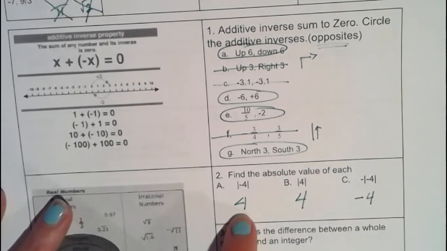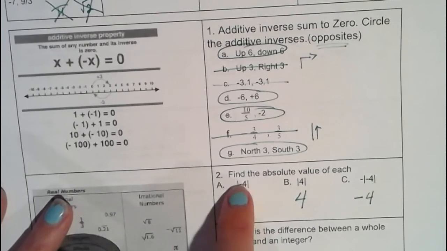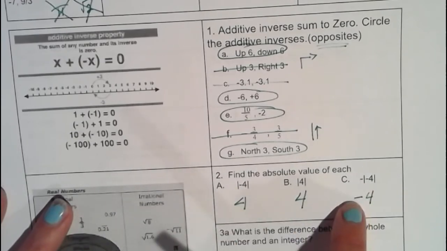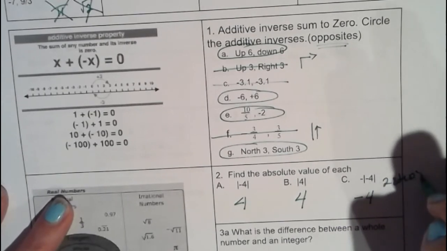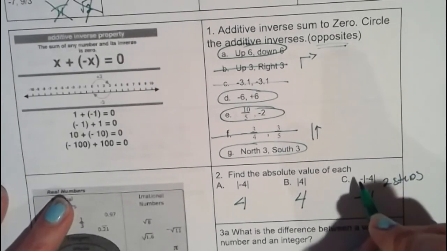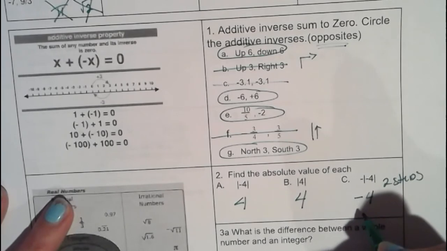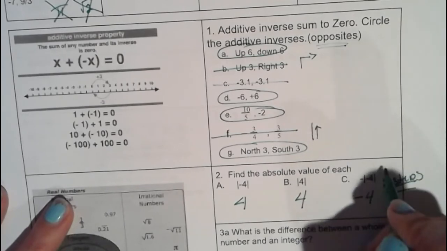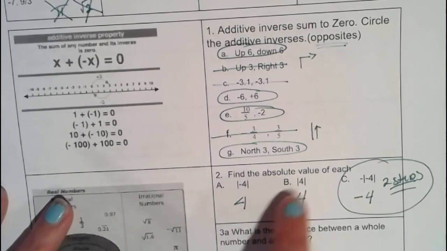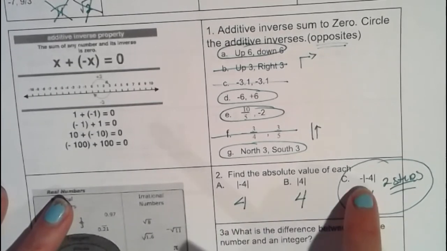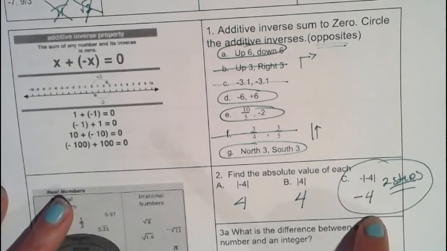So it's like this one, but it says do this and then stick a negative sign in front of it. This is a two-step problem. Take the absolute value, then take its opposite after you do it. This one always confuses kids. This is 4, this is 4, and this is the opposite of the absolute value of -4. You're doing two things. We'll work on those.